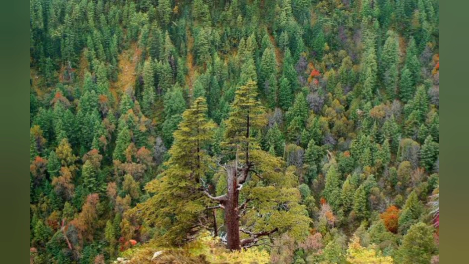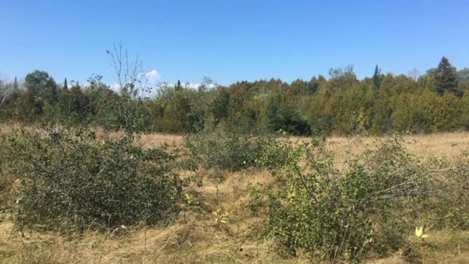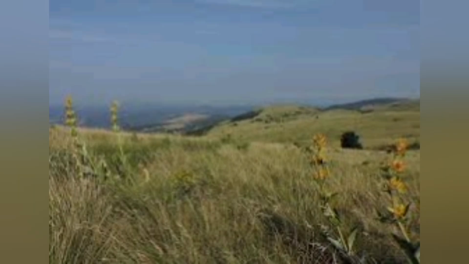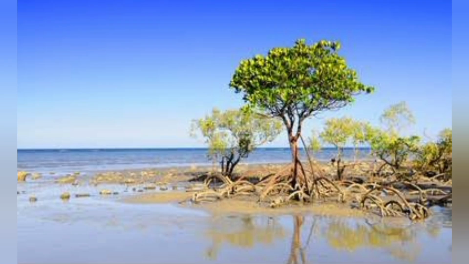In the north, you will find lush green forests with tall pine trees. They grow on mountains and slopes. Then in the south, near Sindh and Balochistan, you will find dry forests with thorny bushes and small trees. And then along our coast, especially in Sindh, we have some mangrove forests that grow in salty water.